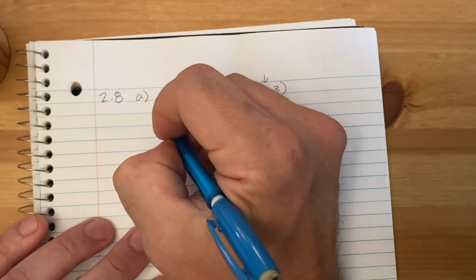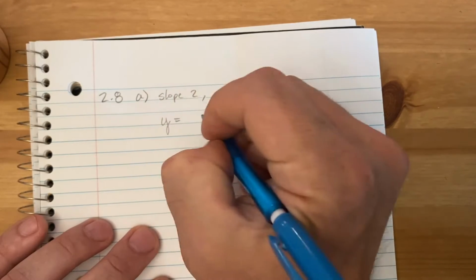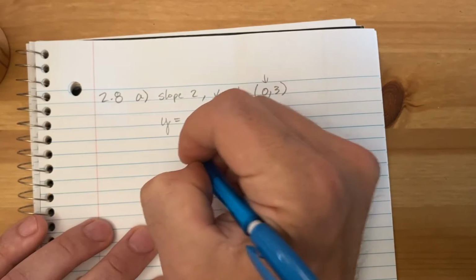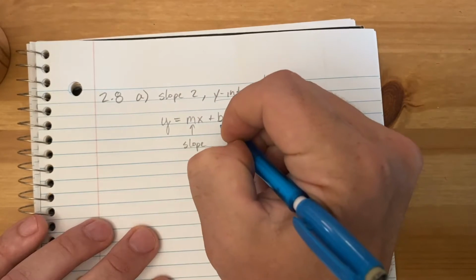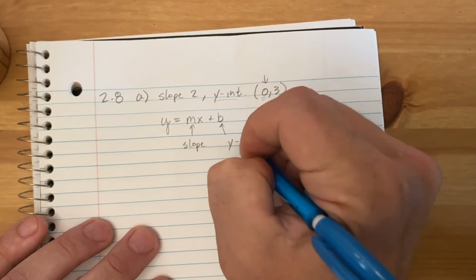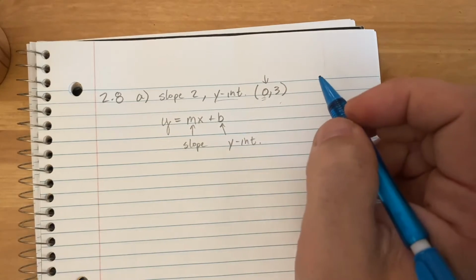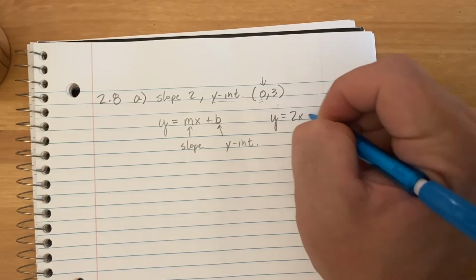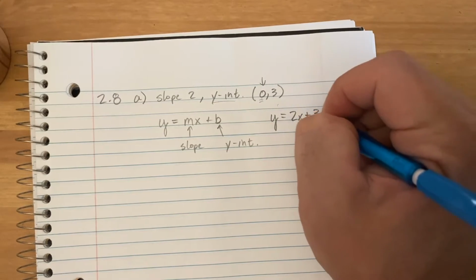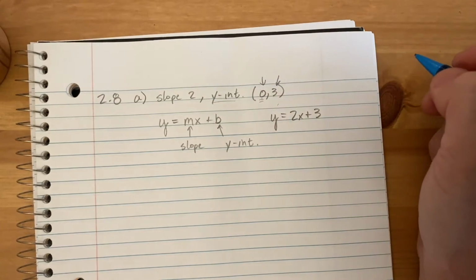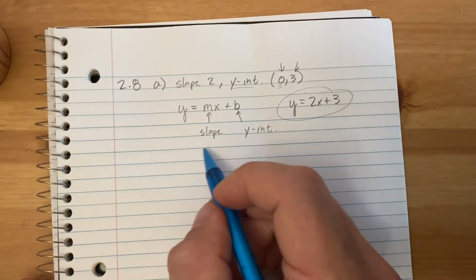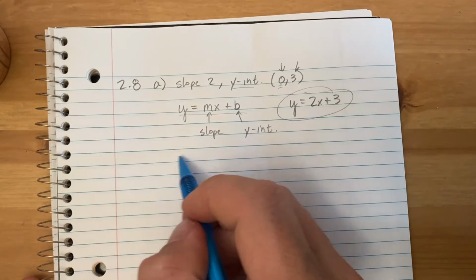But just using our equation of a line, y equals mx plus b, where m is the slope and b is the y-intercept, this is pretty straightforward. It's just y equals 2x plus 3. There's the y-intercept there. All right, so there's the first one. We're going to use this over and over again.